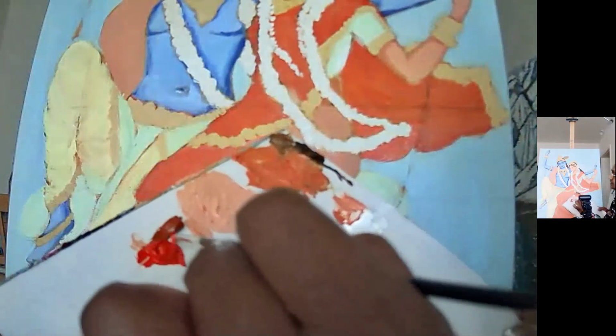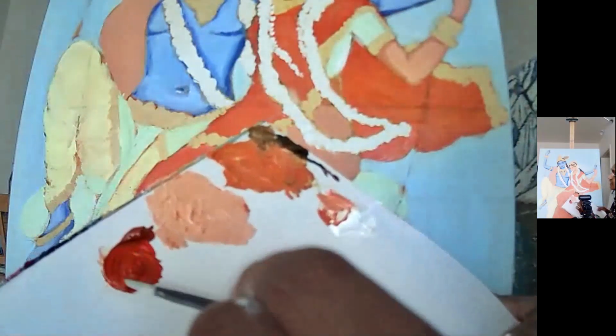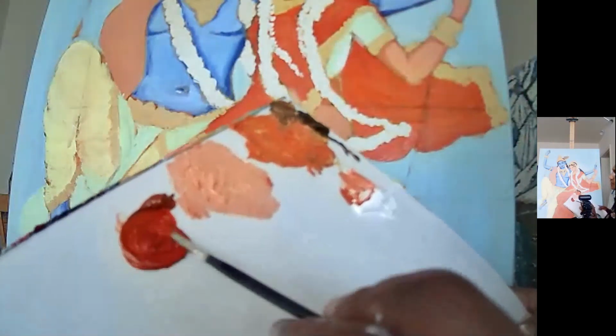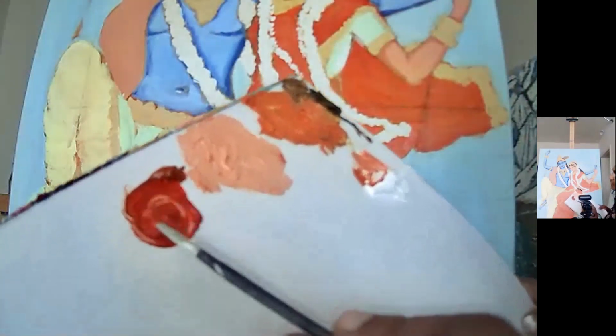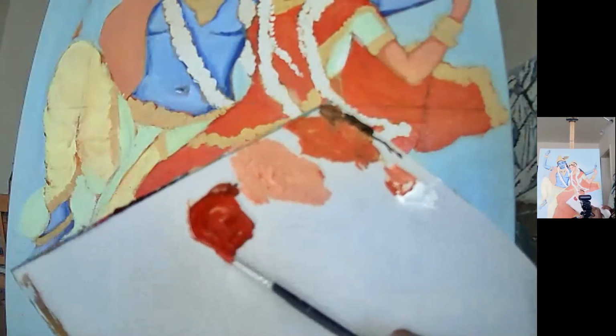Wow, yes. What comes out is a beautiful bright red. It looks like maroon, but not really there. It's a beautiful bright red color that I wanted. That happens when we mix Mars red or terracotta together with vermilion.